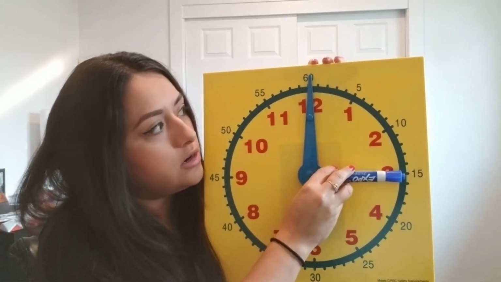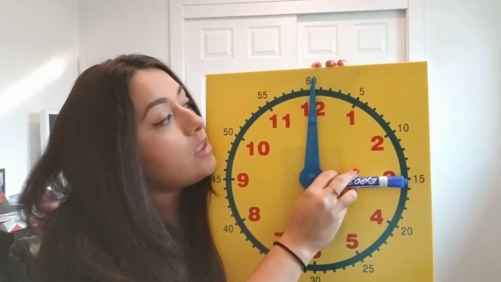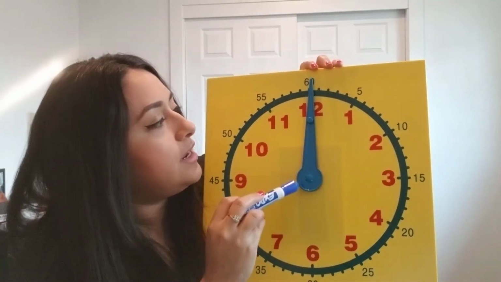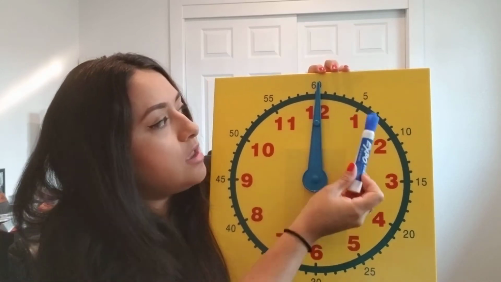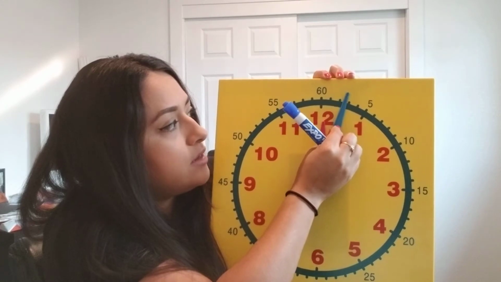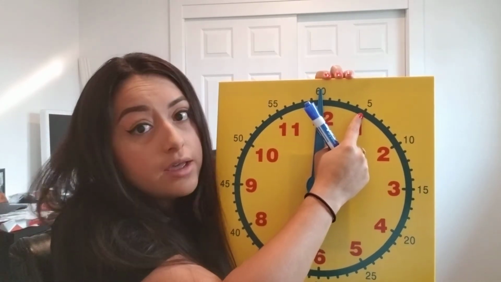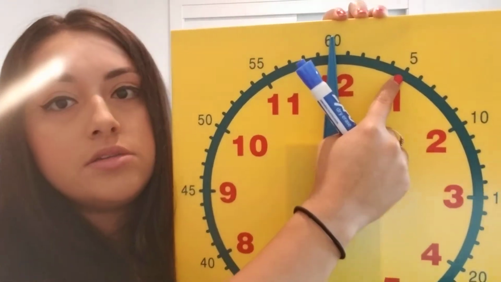This piece right here is equal to 15 minutes. And we know that because if we count on our minute hand, the blue numbers, we count by 5. So each one of these little lines is equal to 1 minute. So we can count 1, 2, 3, 4, 5. You see that?